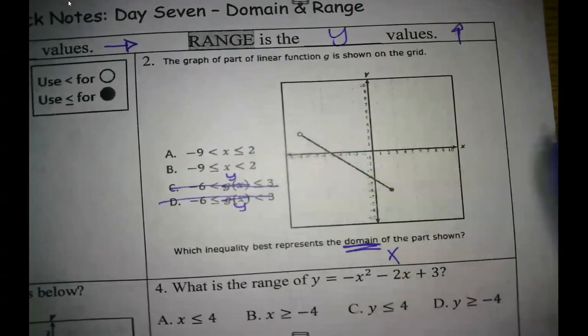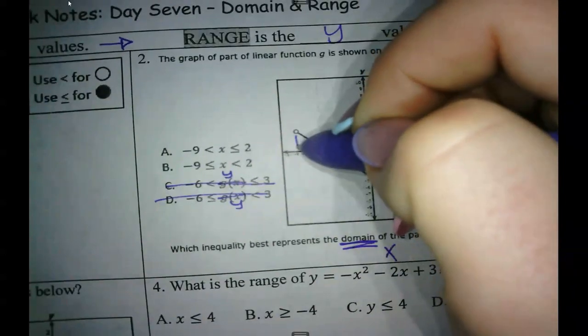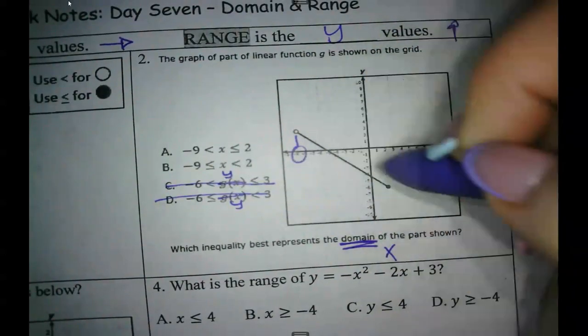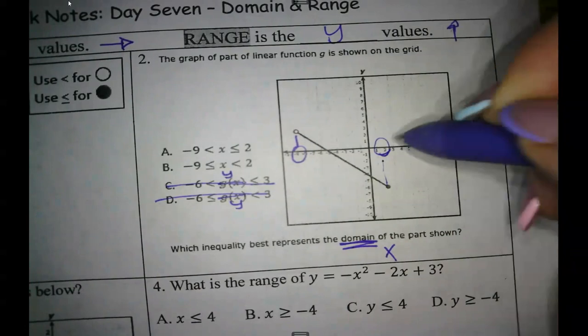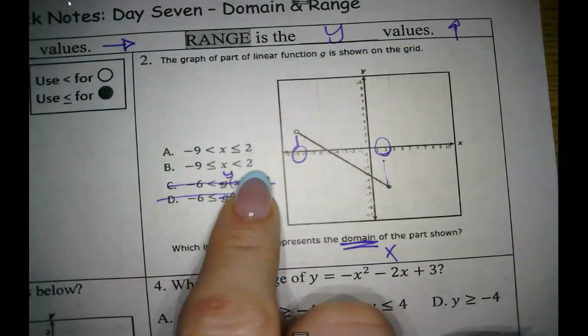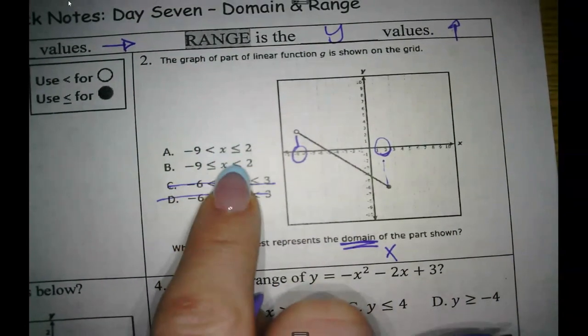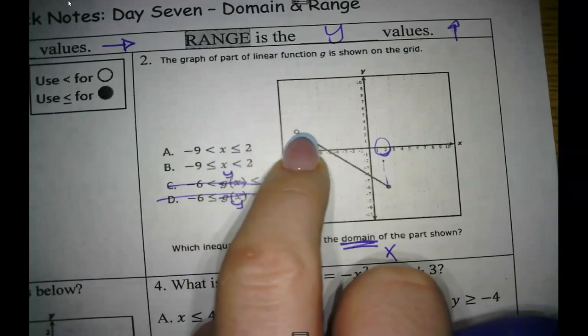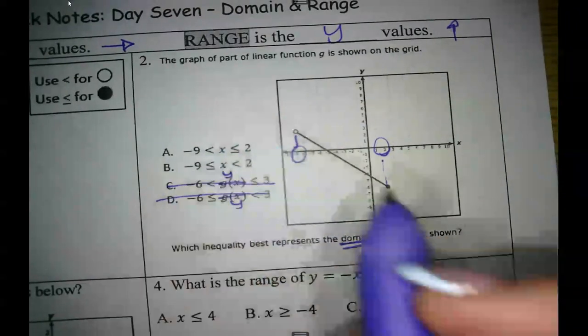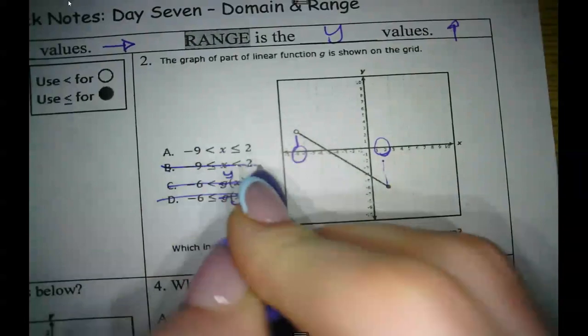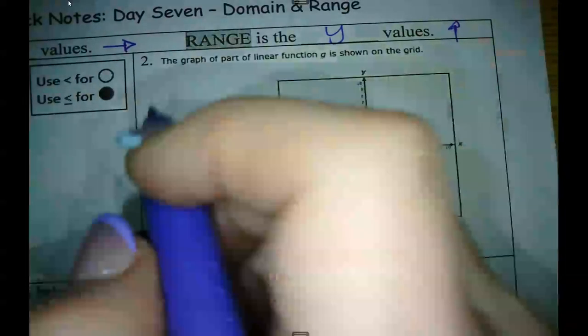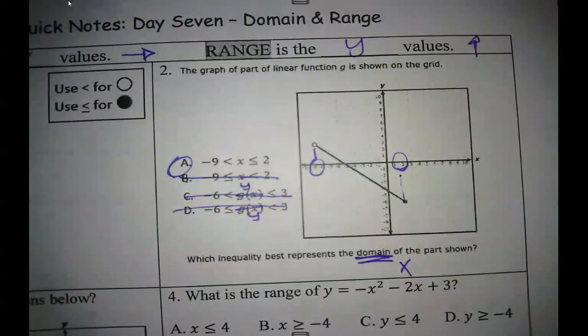So let's go left to right. This is -9, and this one is 2. Okay, both our answers have those. And then we need to check the symbols. This is an open circle, so it needs to only have 1. That one has 2. This is closed, so that has to have those 2 symbols.